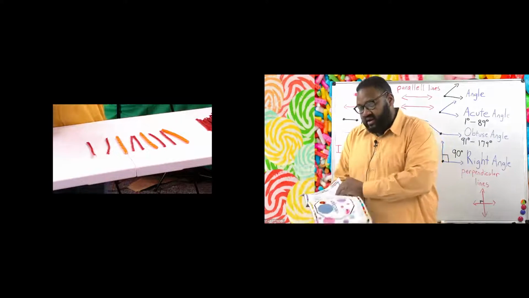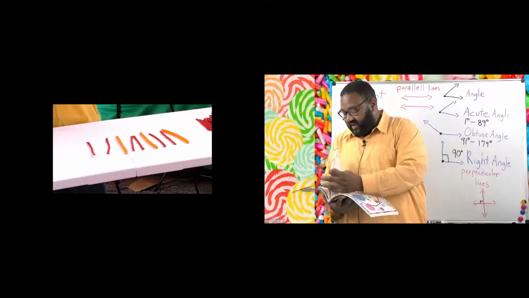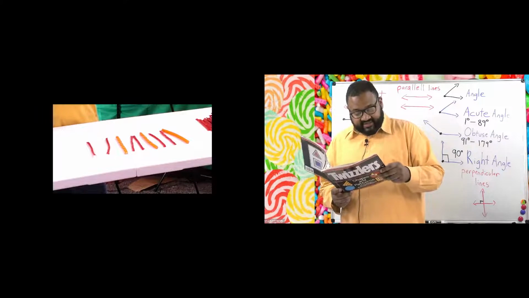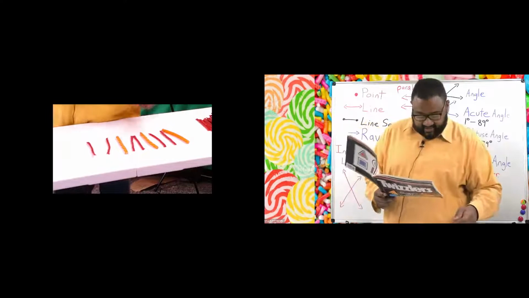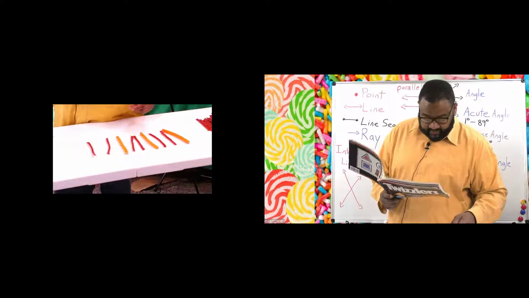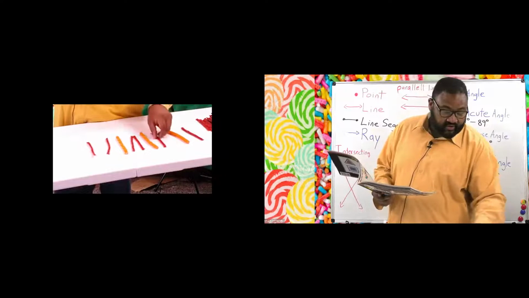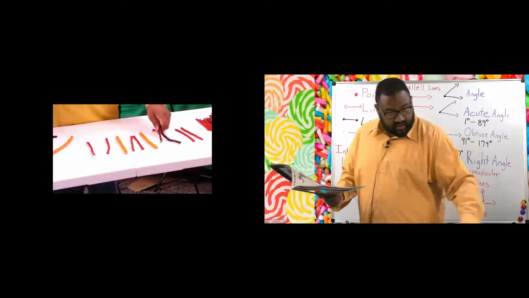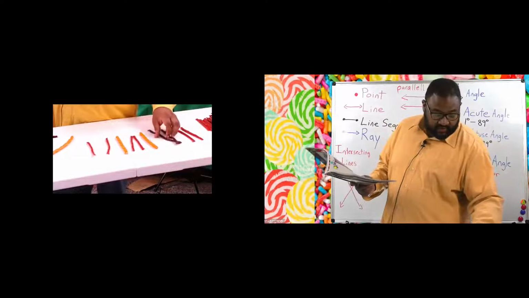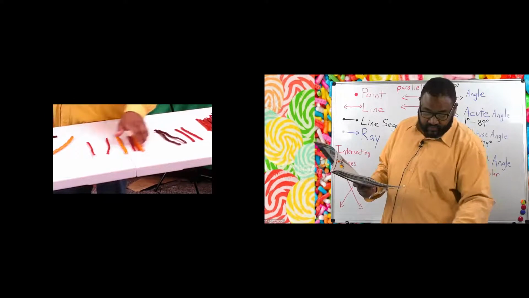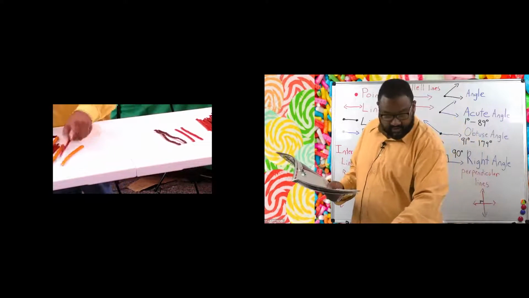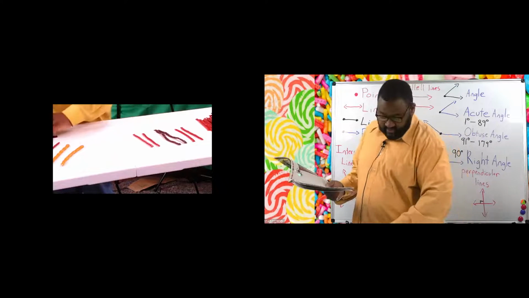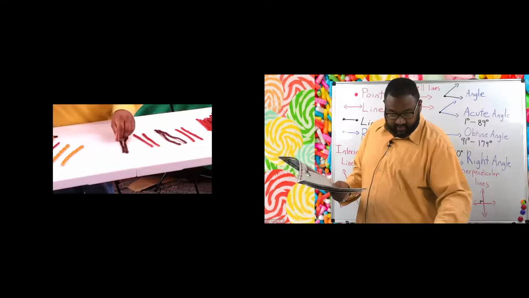All right. Let's see, can we try another pattern from the book? And how about this? Let's switch this around. It's still a pattern. 2 reds, 2 purples, 2 reds, 2 purples.